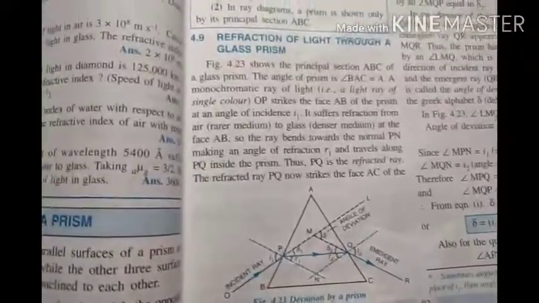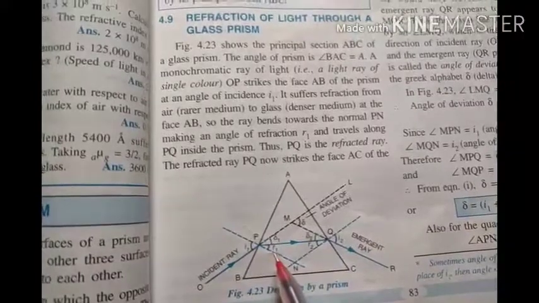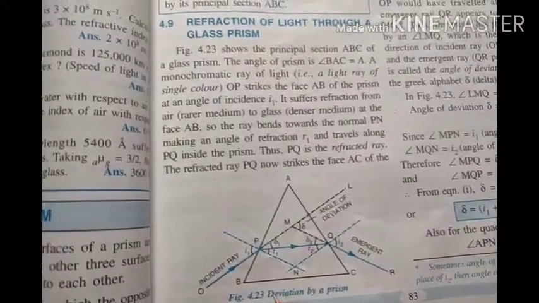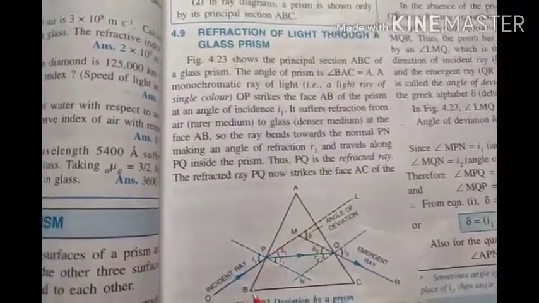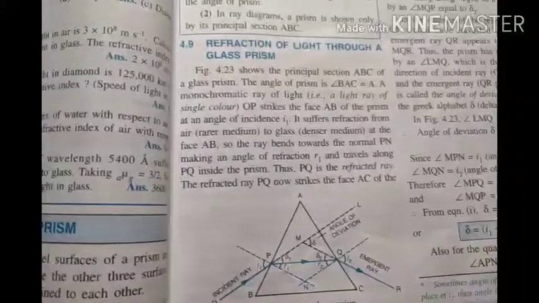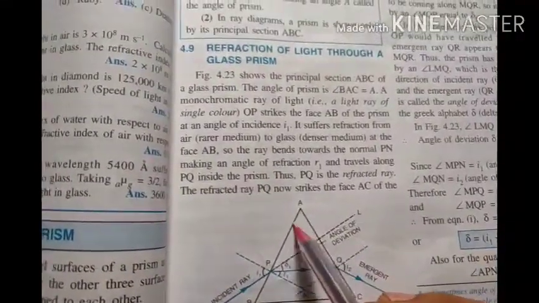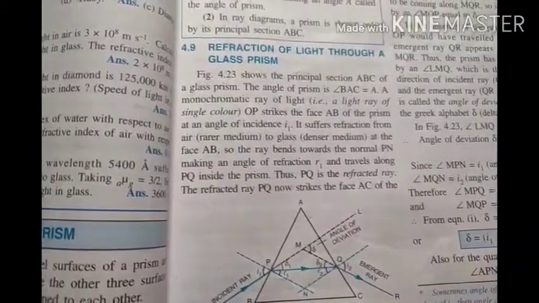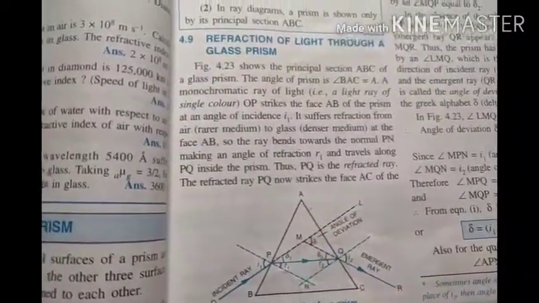Here we explain how the light rays get bent or emerge out of the prism with the help of a ray diagram. For that we have chosen only the principal section ABC of a prism, which is triangular. This angle BAC is the angle of prism.